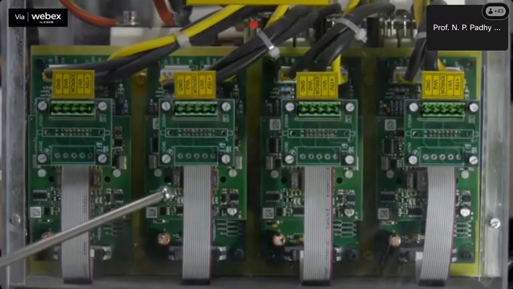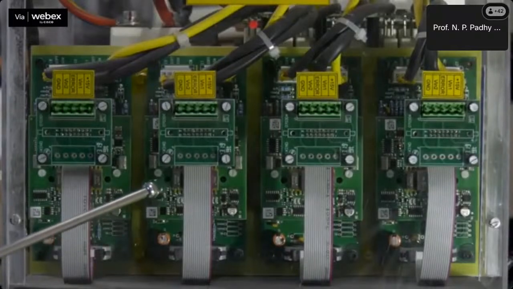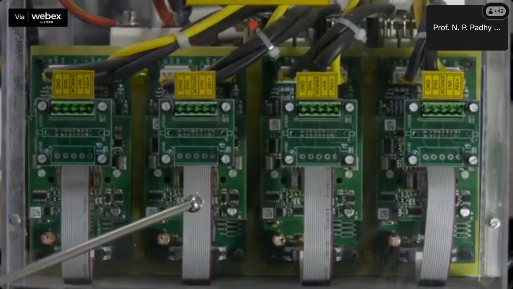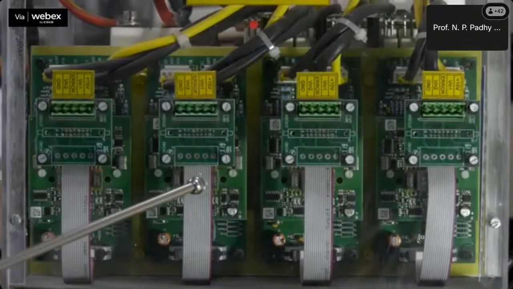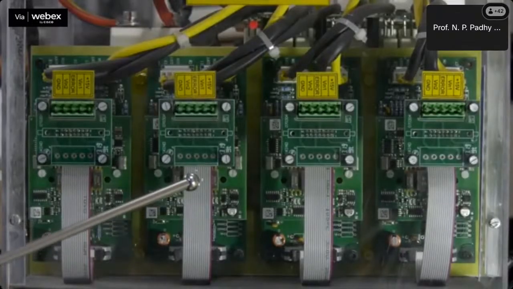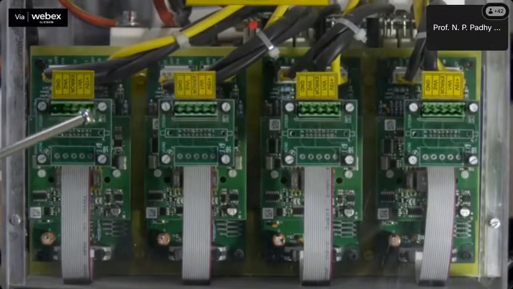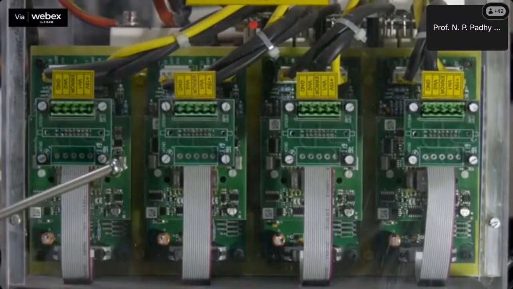Each driver can trigger one module, hence 4 Skyper 32R gate drivers are provided. These drivers also require isolated DC input of plus or minus 15 volt to operate. Moreover, these drivers have inbuilt dead band protection as well.